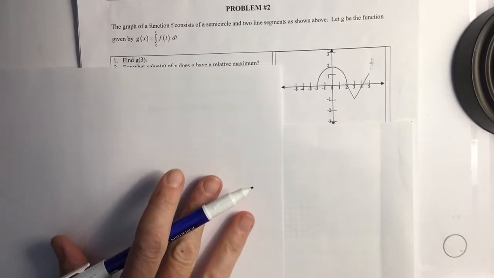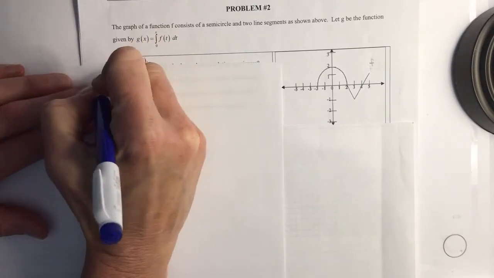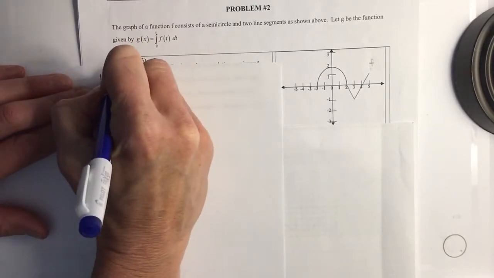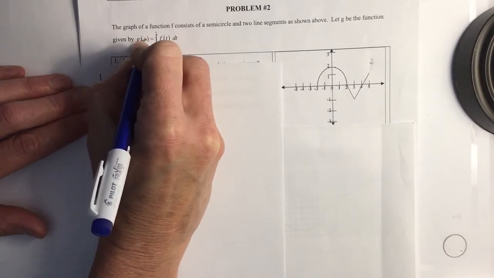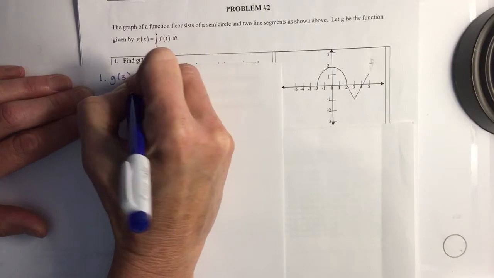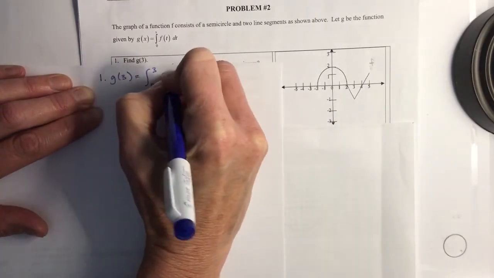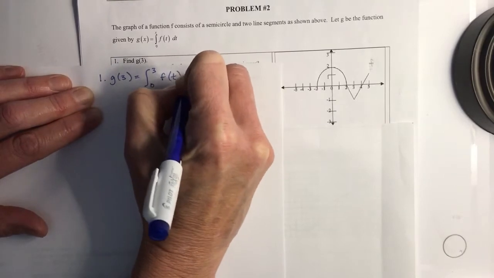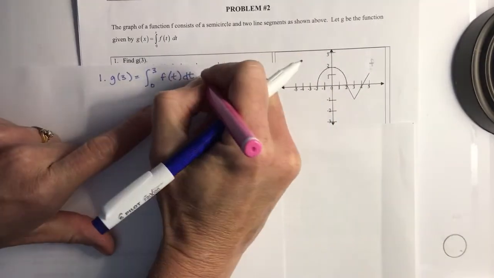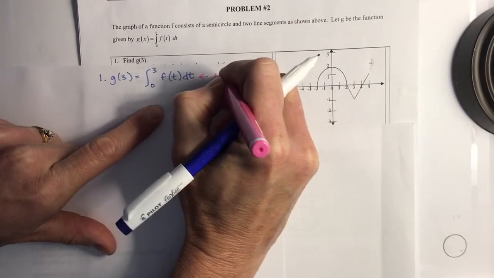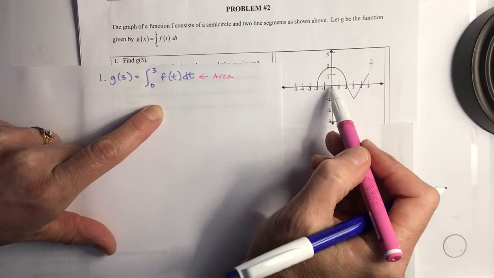Let's go up here. It's asking us to find g of 3. So g of 3, and I'm just going to plug in 3 for x. Now we have the integral from 0 to 3 of f of t dt, and this means the area from 0 to 3. So we're going to look over at the graph here, 0 to 3.